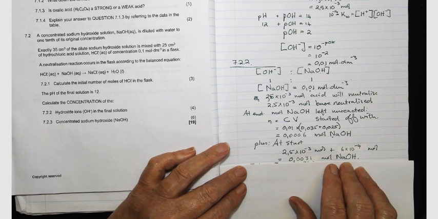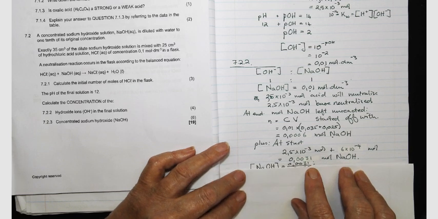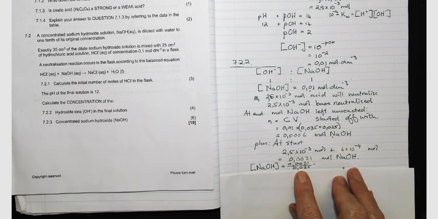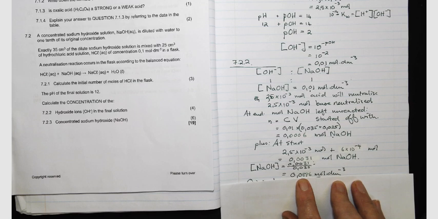So that is the moles that we started off with, and that came from the 35 cubic centimeters. So the concentration of the sodium hydroxide in the 35 cubic centimeters was 0.0886 mole per cubic decimeter.